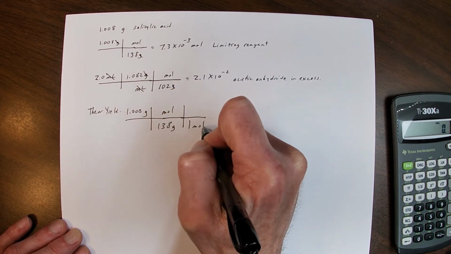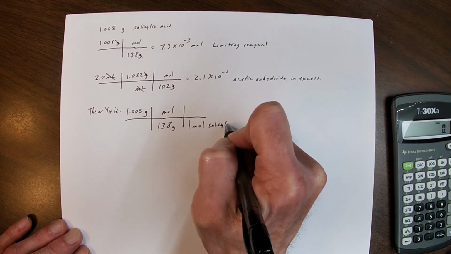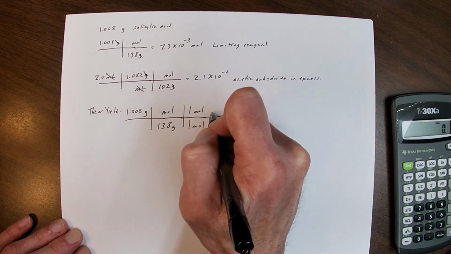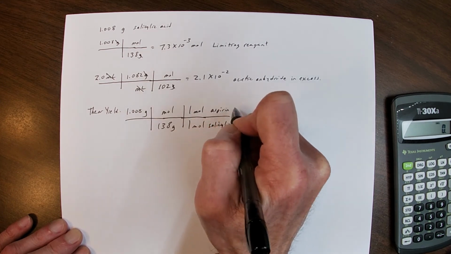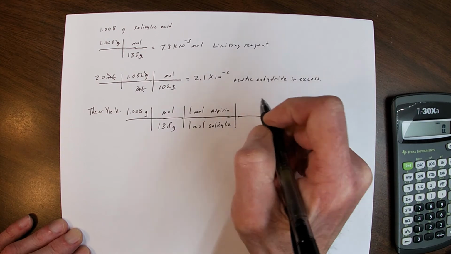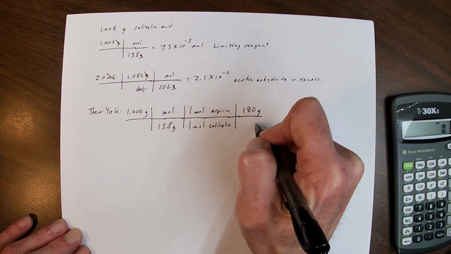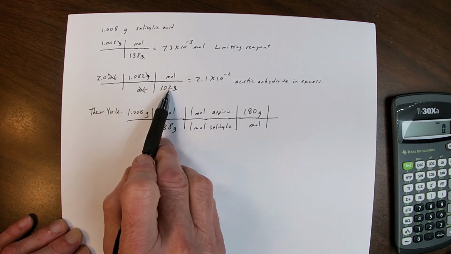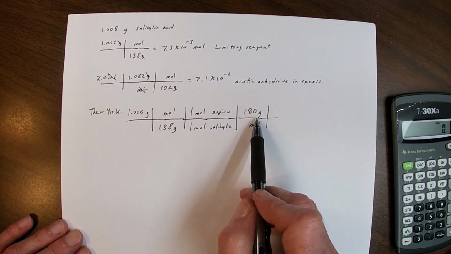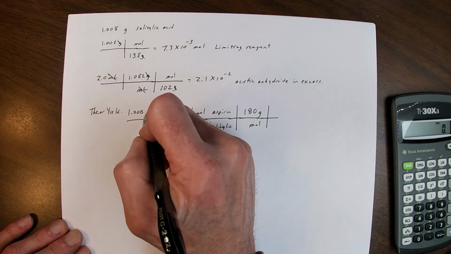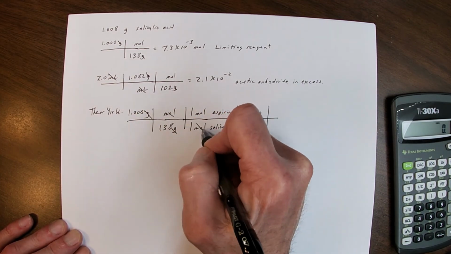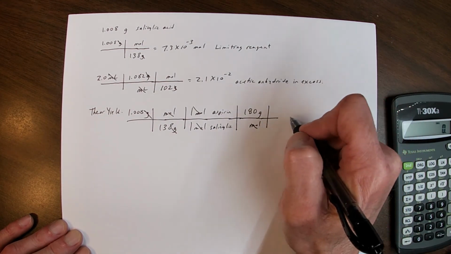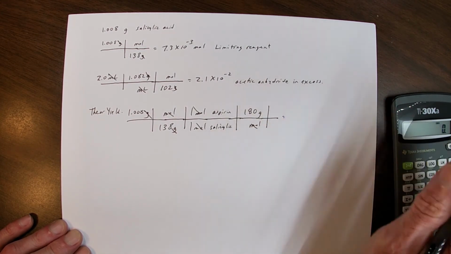I have 1 mole of reactant, my salicylic acid, for each mole of my product, the aspirin, and the molecular weight of the aspirin is 180 grams per mole. Make sure you don't use the molecular weight for the acetic anhydride. This is the molecular weight for the aspirin. So grams cancel, moles of reactant cancel, moles of product cancel, and I'm left with grams of product.